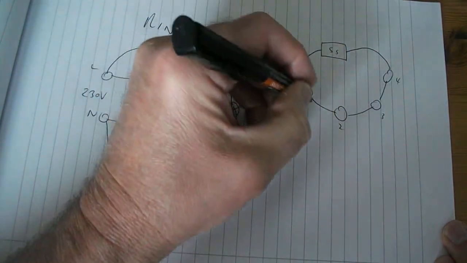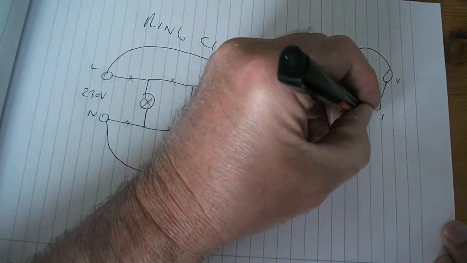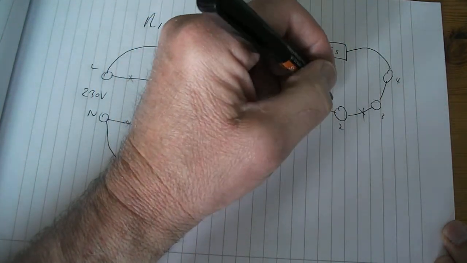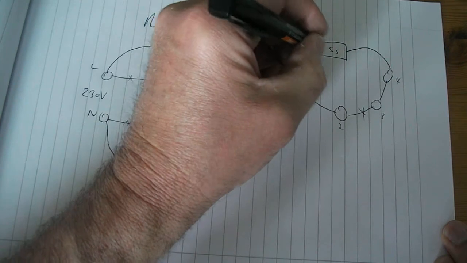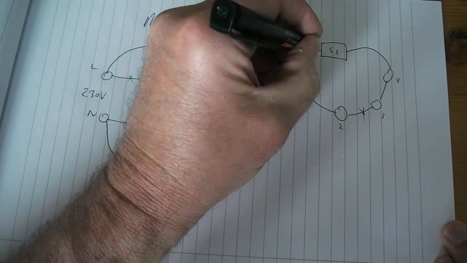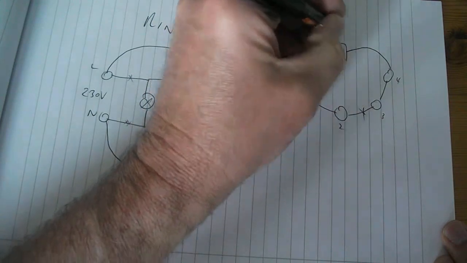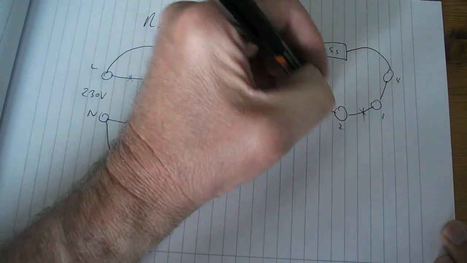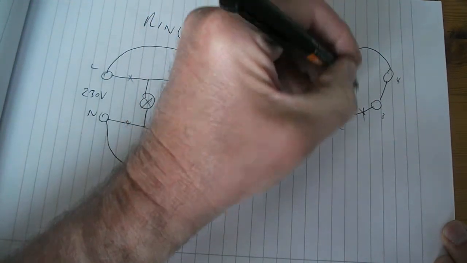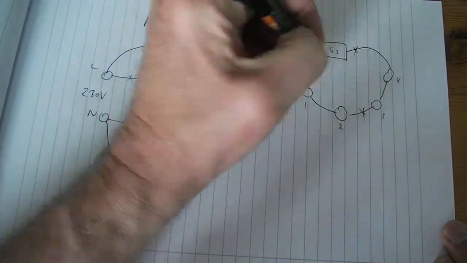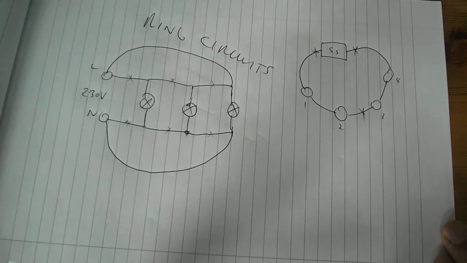If there was a break in the cable here, then you could isolate the cable at one end using a switch, and once you'd separated the cables, you could bring back half of the network back on, so it would make it more reliable.